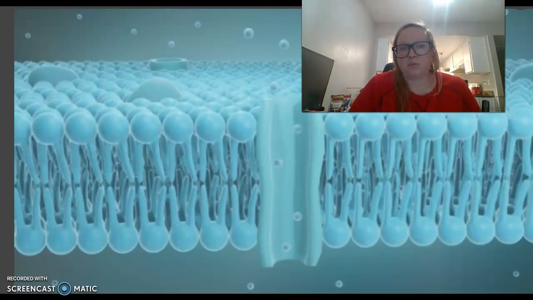Polar molecules, which are hydrophilic, are not able to pass through the hydrophobic interior of the phospholipid bilayer. This means they either cannot enter the cell or have to be transported by protein channels.